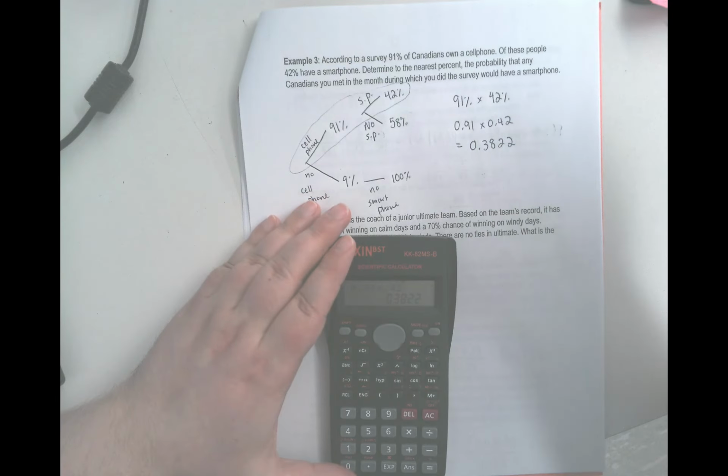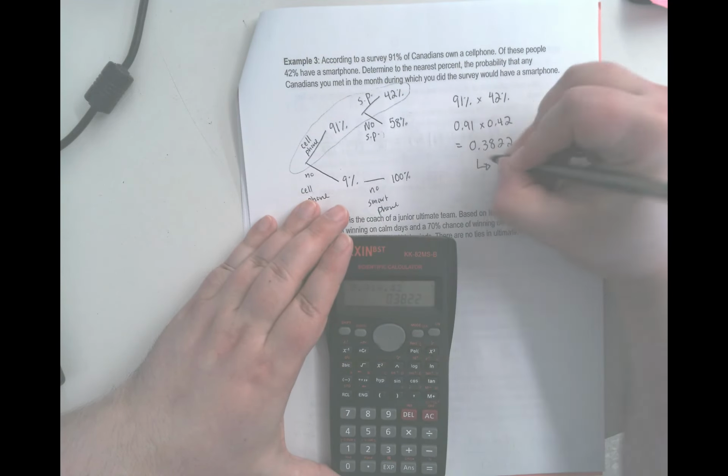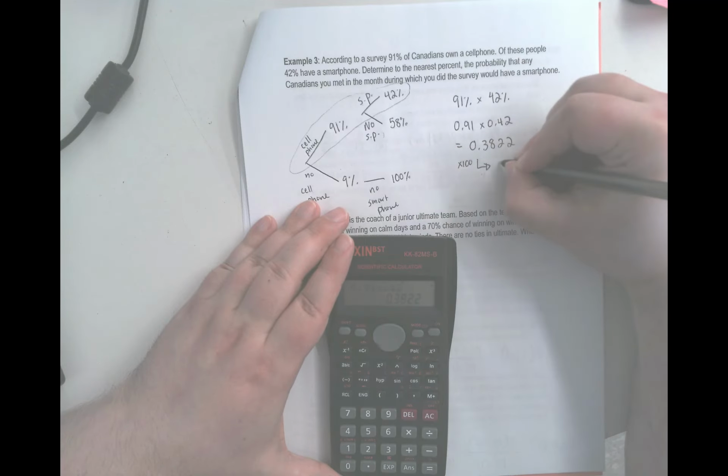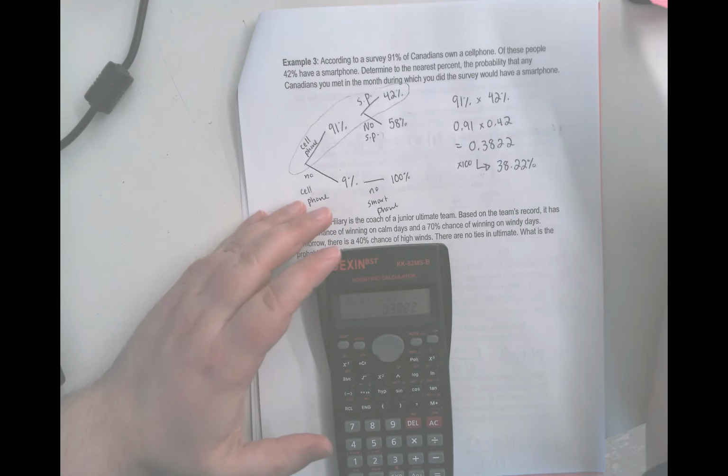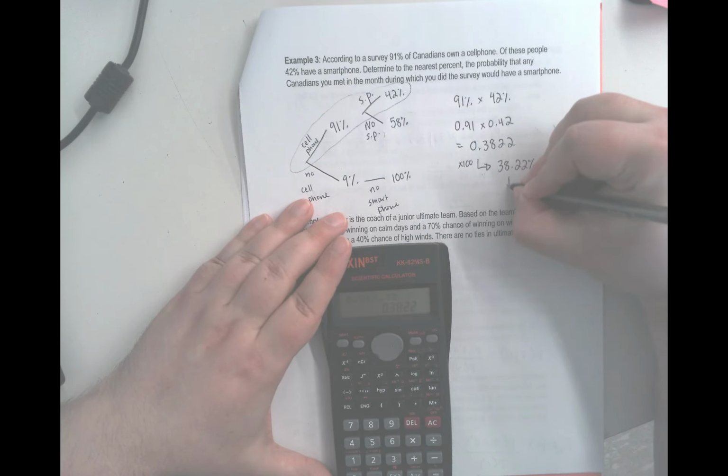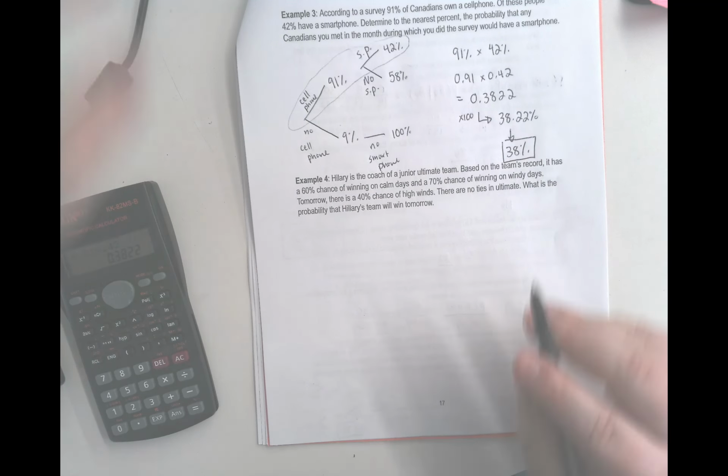If we change that to a percentage, again, just multiply by 100, it is 38.22%. But it says round it to the nearest percent, so we're going to go ahead and just round this to 38%. All right, so again, a very straightforward question.